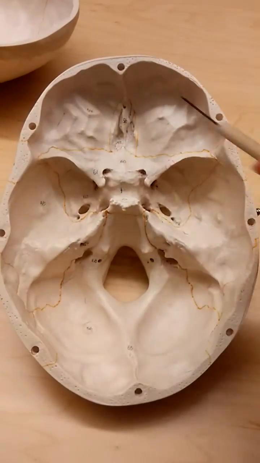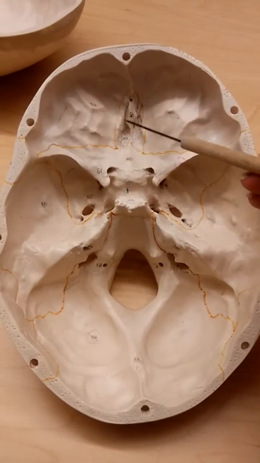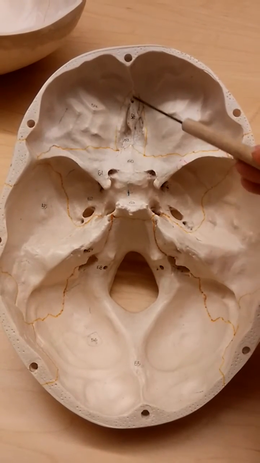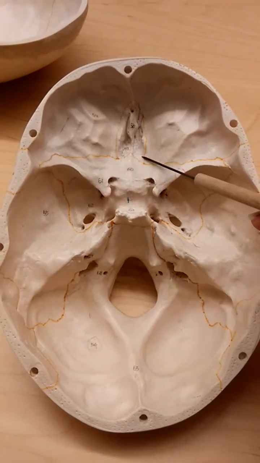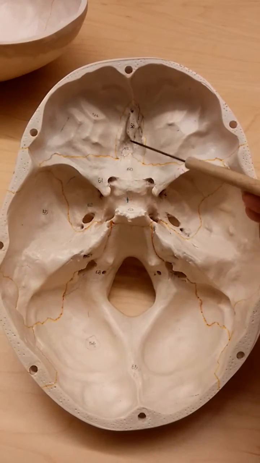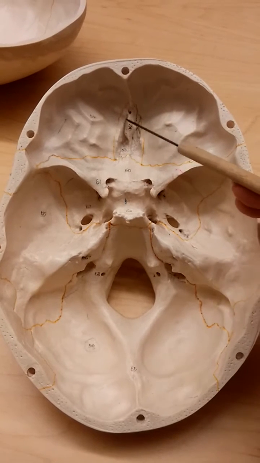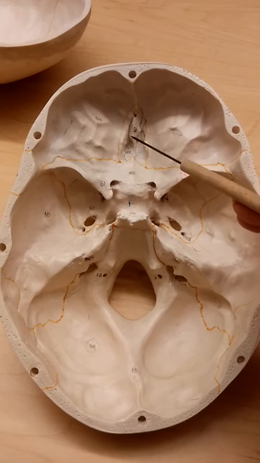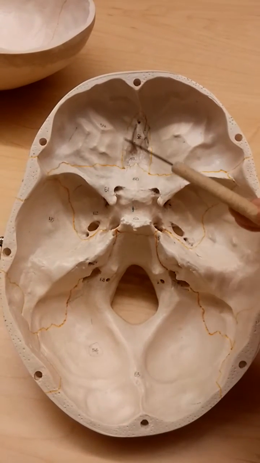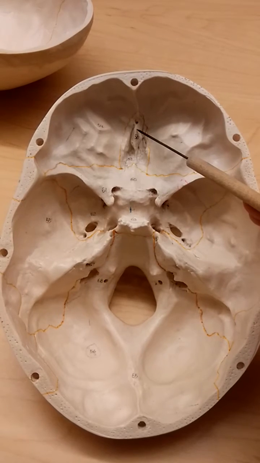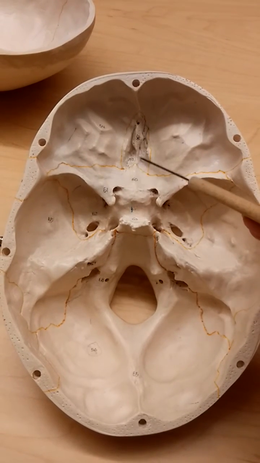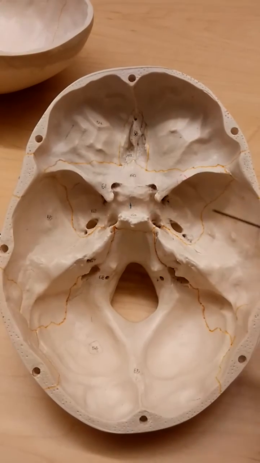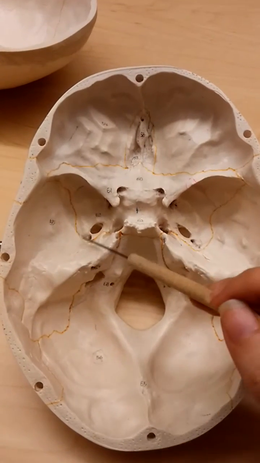Now, if you look at this bone right here, what you're looking at is the ethmoid bone. Regarding surface markings, you have this part that is poking out. This is the crista galli, and then right here, this is the cribriform plate. So the bone is the ethmoid bone, and for surface markings, you need to know the crista galli and also the cribriform plate.